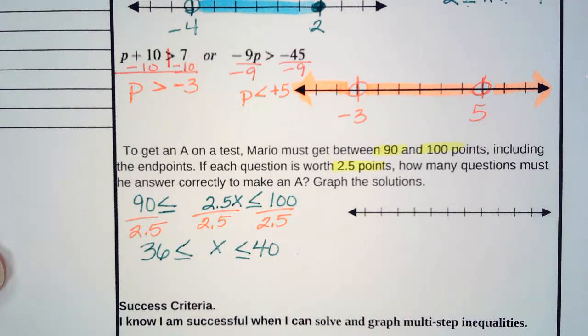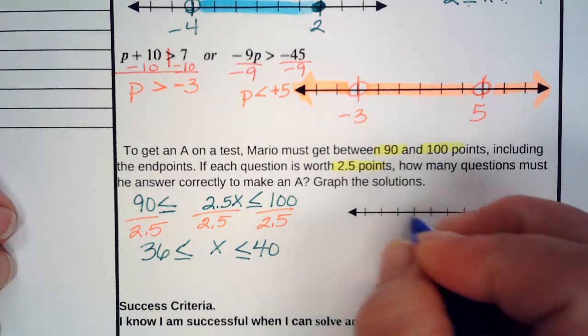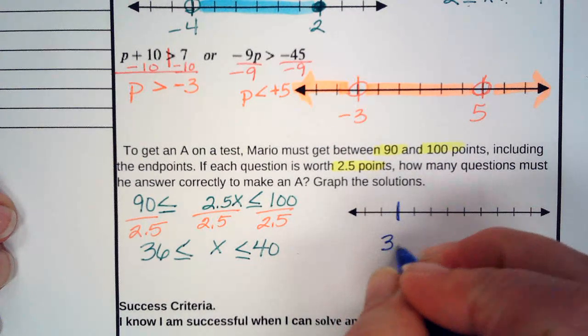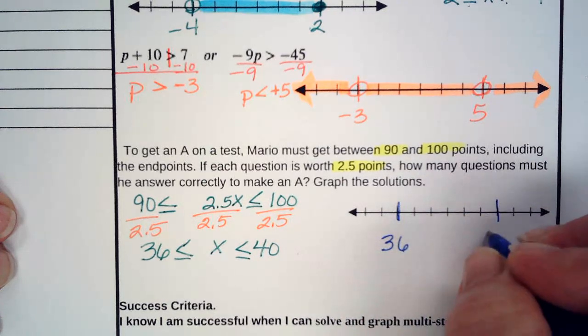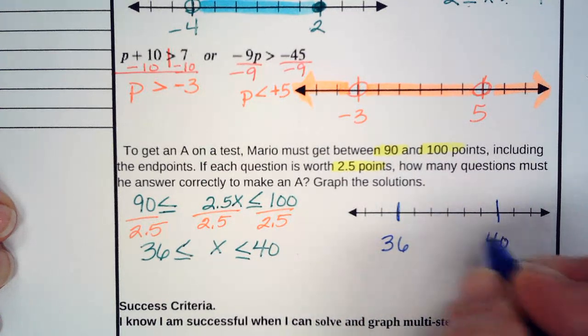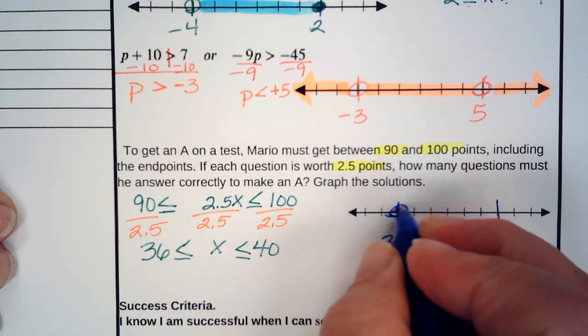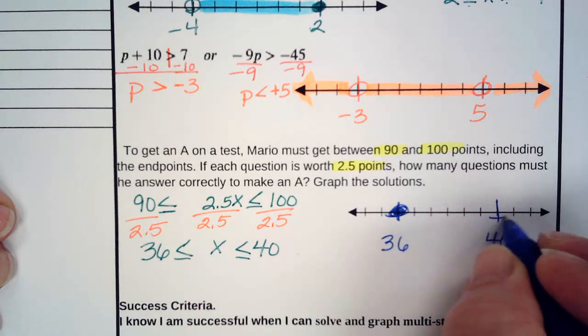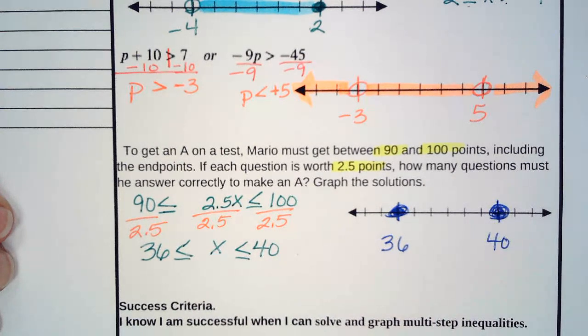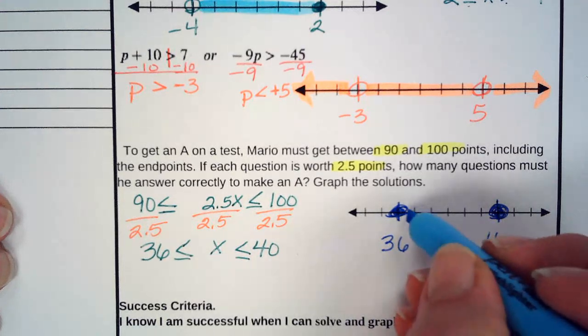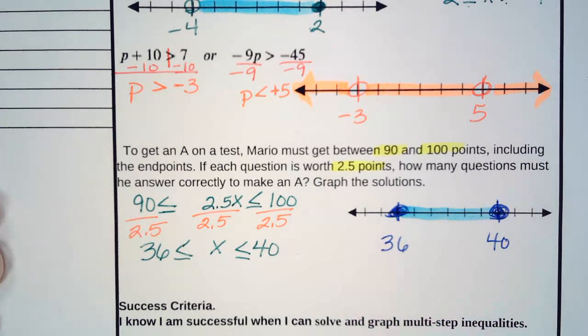So I know that everything is in between 36 and 40, and that is inclusive. So if this is 36 and this is 40, do my circles. It's equal to, so my circles are filled in. Anything that falls in this range will give Mario an A.